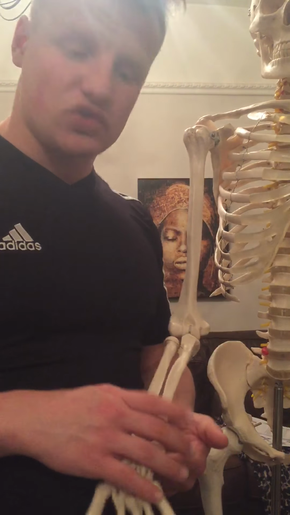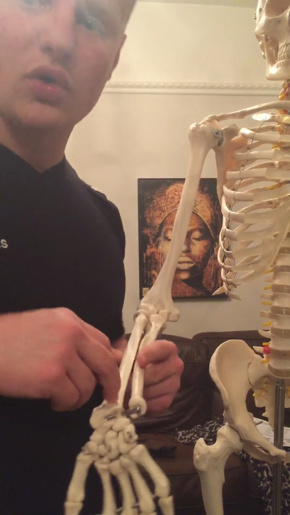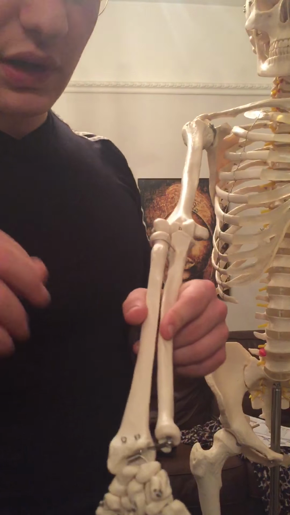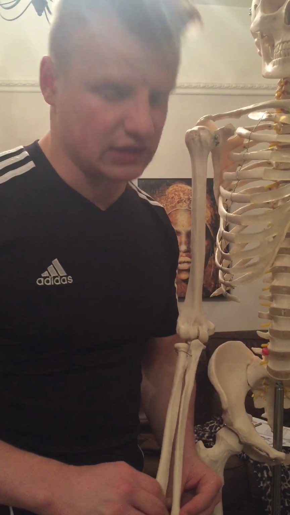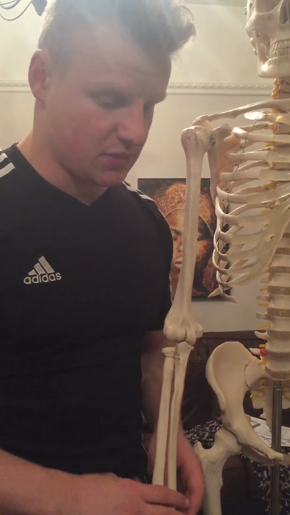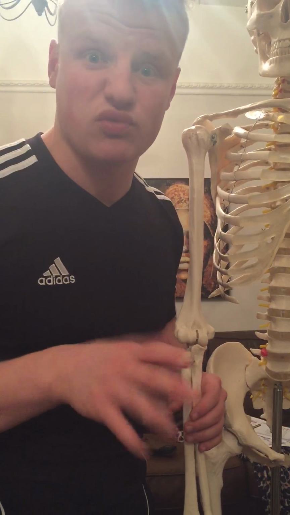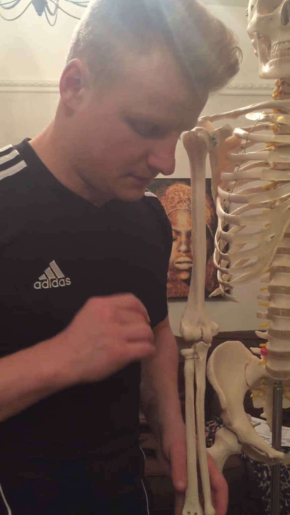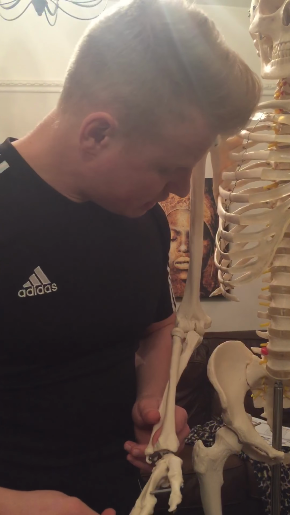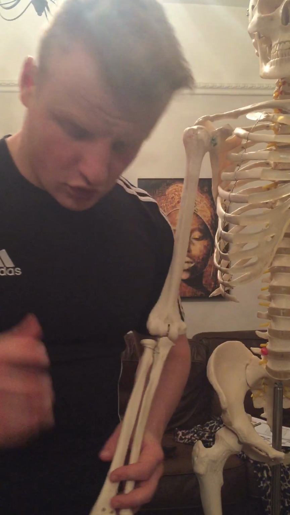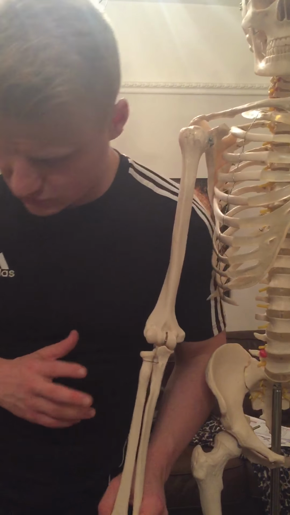Another joint that I forgot to mention just there is the distal or inferior radioulnar joint, and as you can imagine, that's where the radius and ulna articulate. And we've also got a proximal one, and that's a pivot joint, and that allows pronation and supination. So that's that. And I think we'll have a brief talk about the ligaments also.